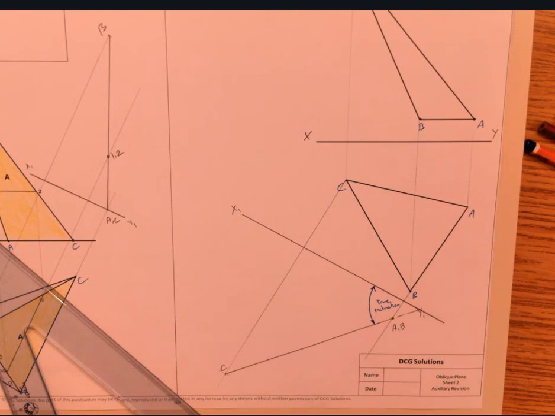So the rules apply. If you're going to find the true inclination of a plane, look along a horizontal line. Draw an auxiliary elevation which looks along a horizontal line.